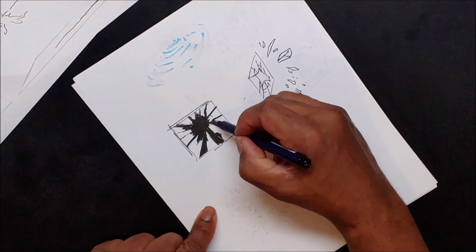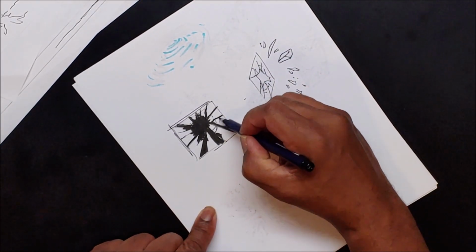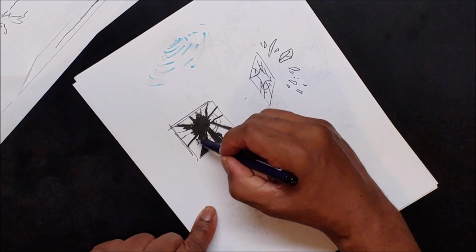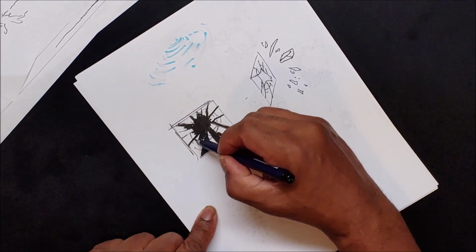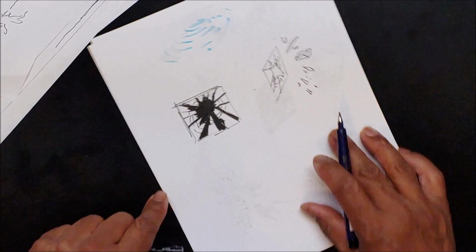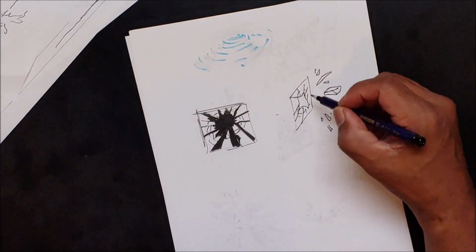And then you can too have these little cracks that go around. I guess that depends on what type of glass it is. It would shatter and then have those little cracks going in there.